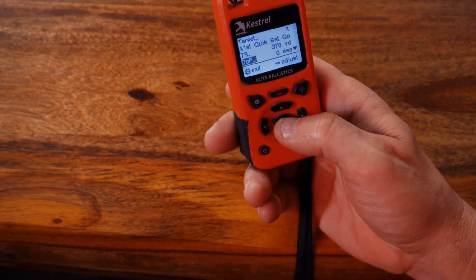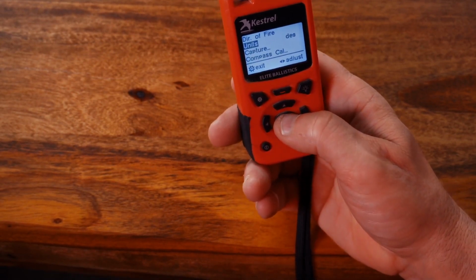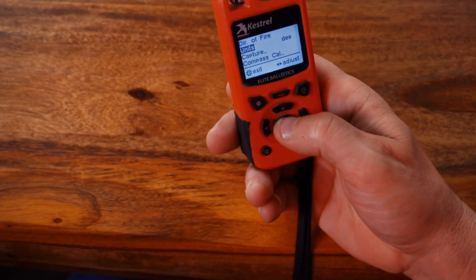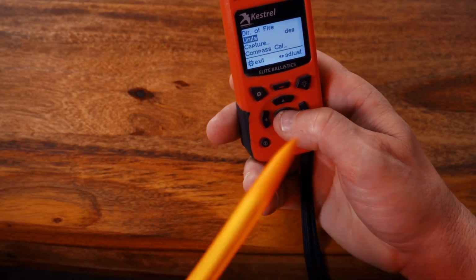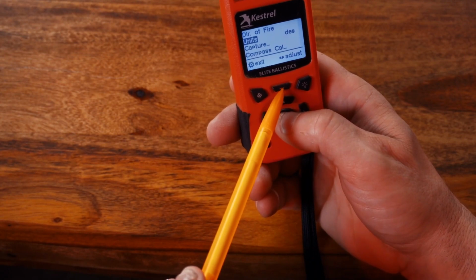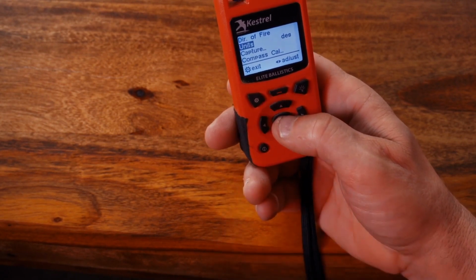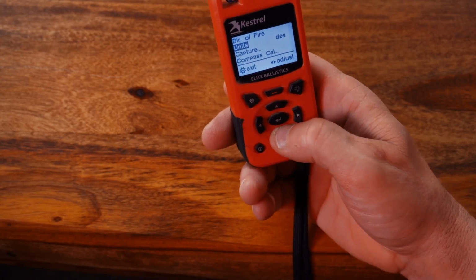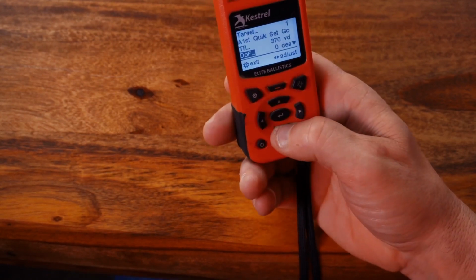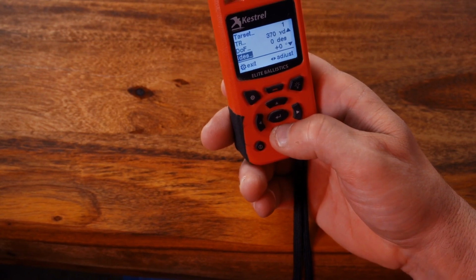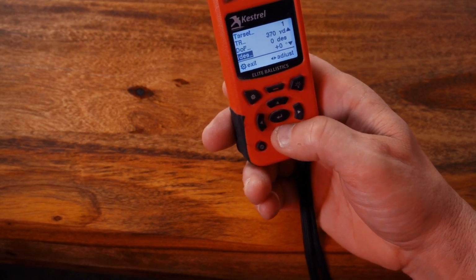DOF is direction of fire. You can capture your direction of fire, but you have to calibrate your compass first, and you would do that using this button. Once your compass is calibrated, you would just hold it up, point it towards the target, and capture your direction of fire. Okay? IDEG is your inclination angle.